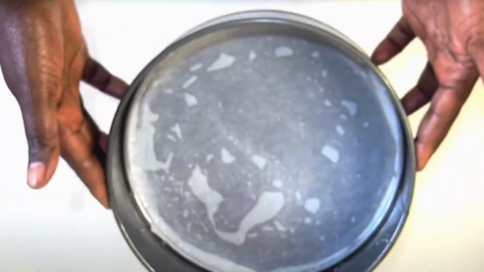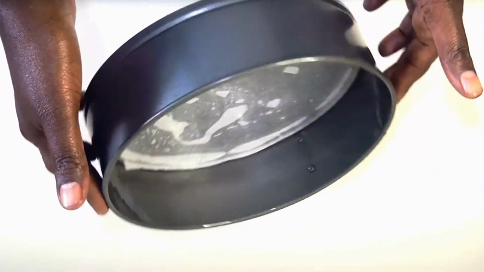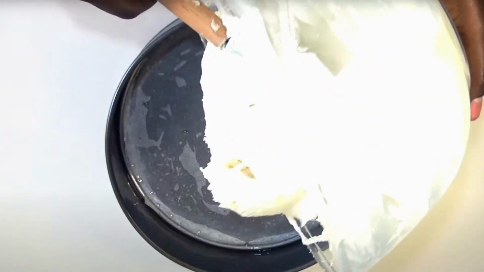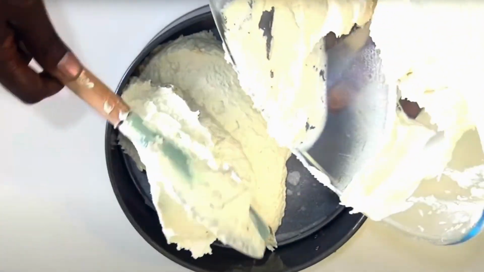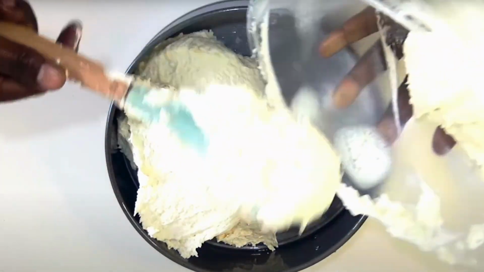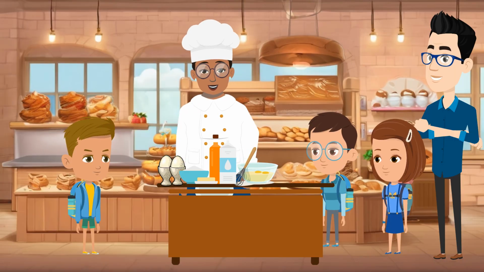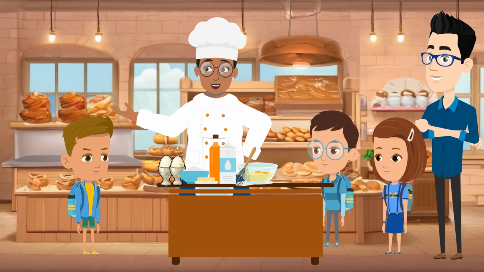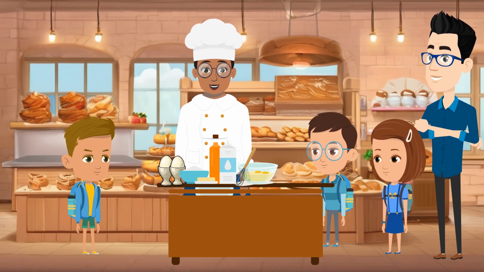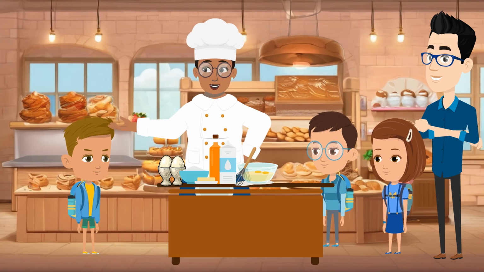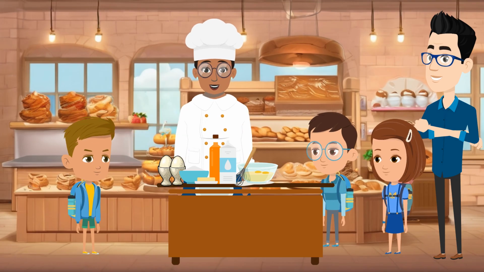Next, grease the cake pan or line it with baking paper. Eventually, pour the cake batter evenly into the pan. Preheat oven to 160 to 180 Celsius. Place the pan in the oven. Bake until a toothpick inserted into the center comes out clean.